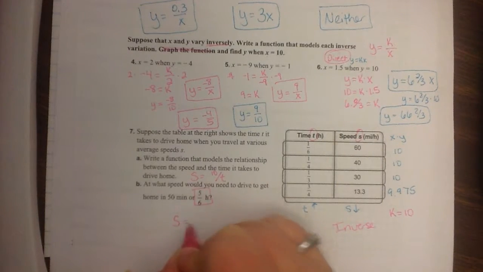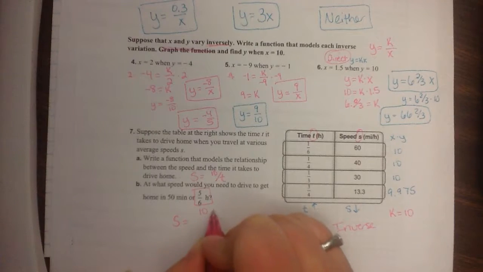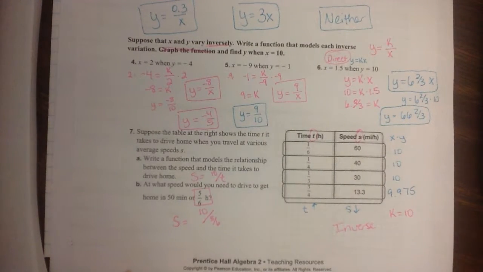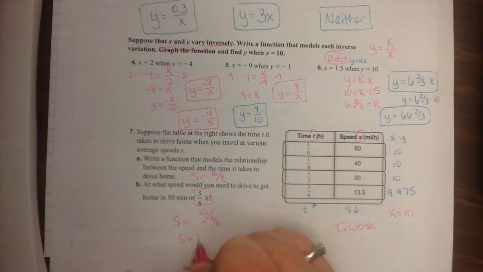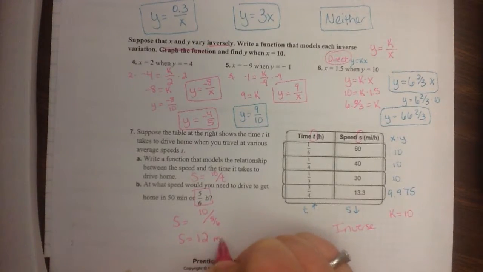So how fast do I need to go? 10 divided by 5/6. So 10 divided by 5/6 is giving me a speed of 12 miles per hour.